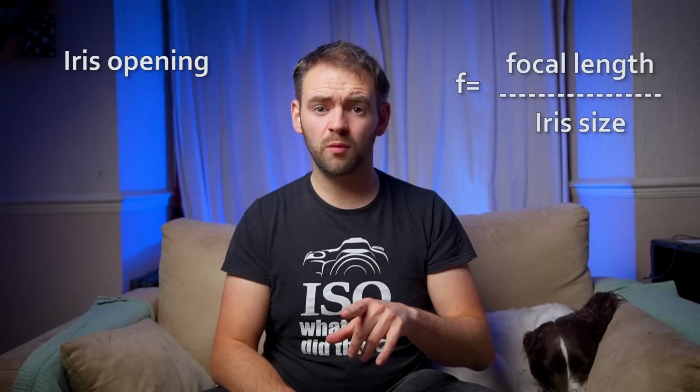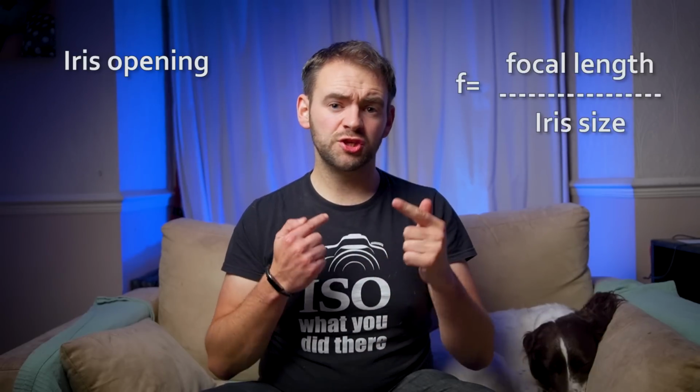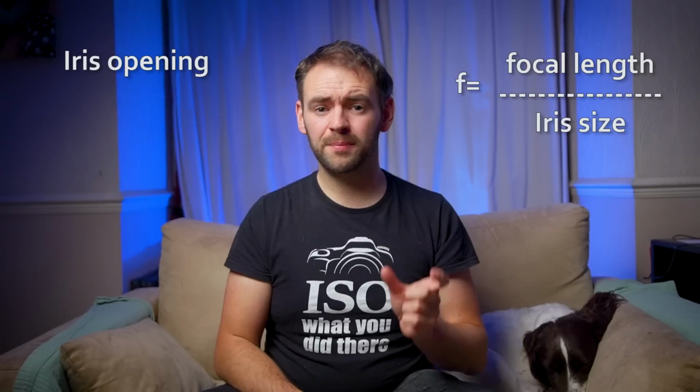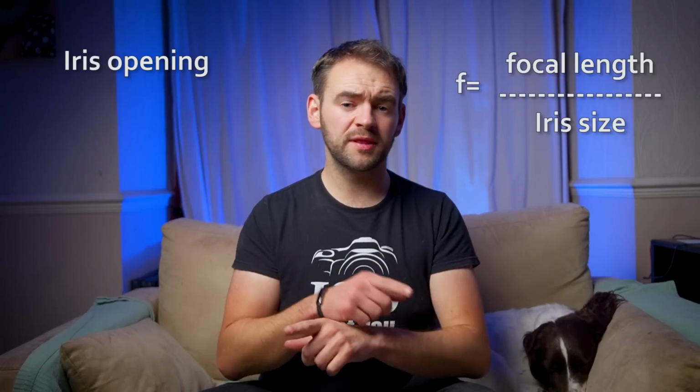But because that's only effective focal length, not physical focal length, and your aperture number is a ratio of your physical focal length, then if you are using a shorter focal length for the same aperture value, you actually have a smaller iris opening, and thus you get a deeper depth of field.